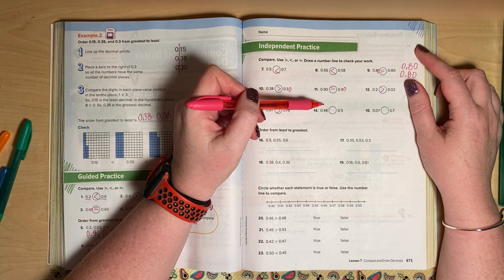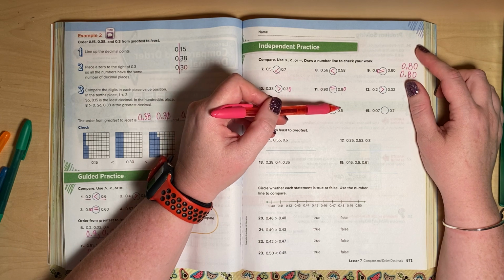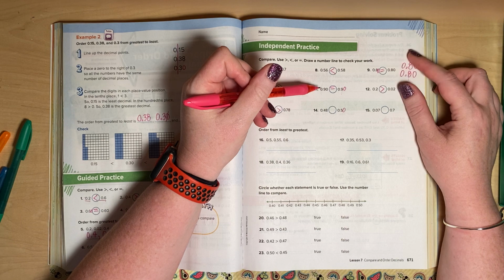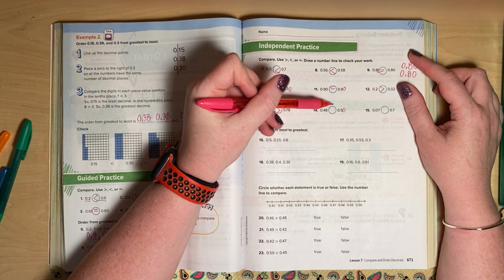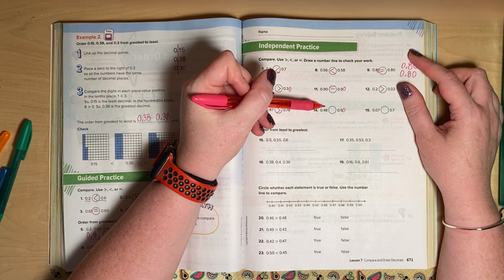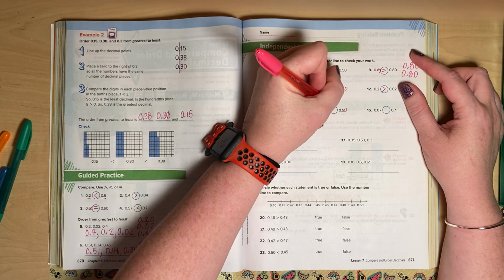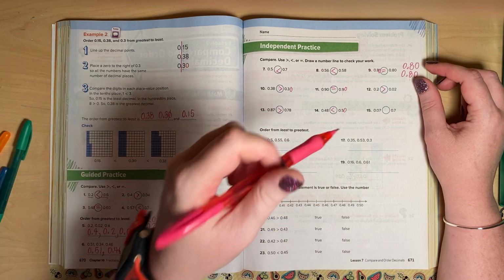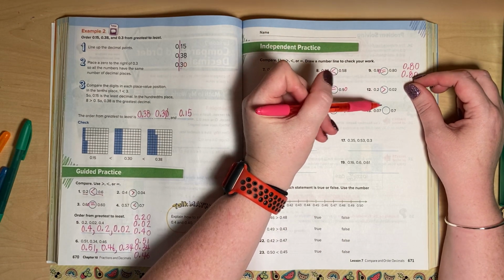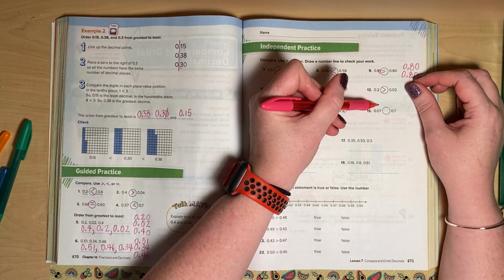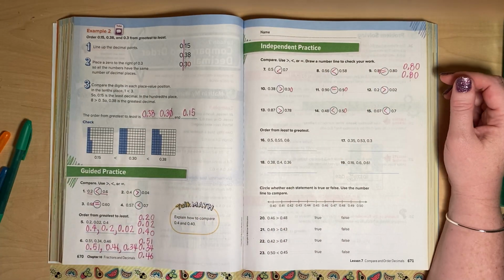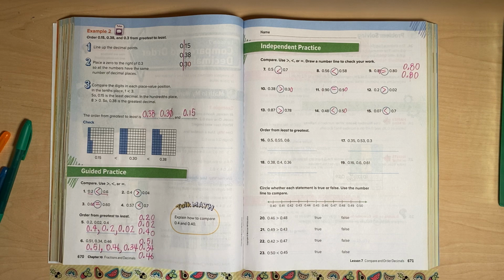On number 14, I've got 48 hundredths and 5 tenths, or 50 hundredths. So let's look at this. Zeros, don't need them. 4 and 5, which is larger, the 5. You just look at each place value at a time. Number 15, I've got zeros in the ones place. I have a 0 in the tenths place and a 7 in the tenths place. A 7 in the tenths place is larger.